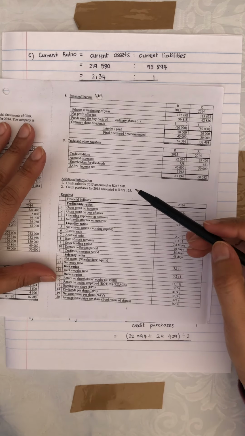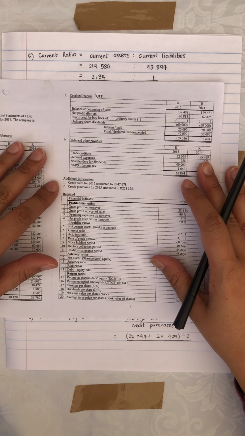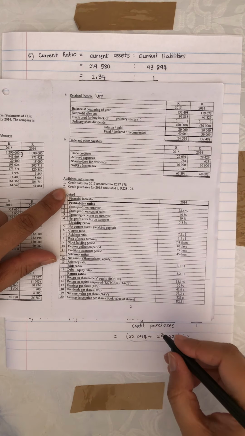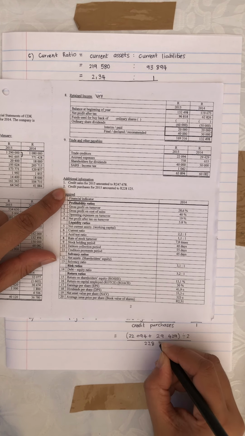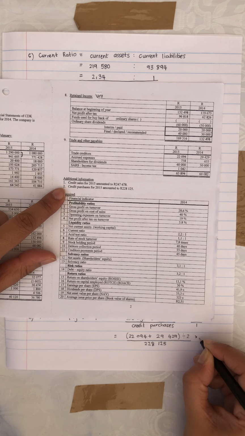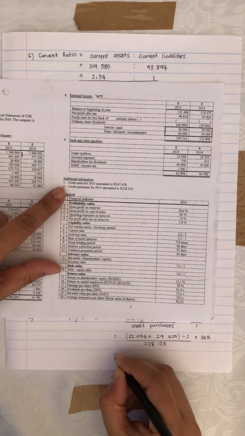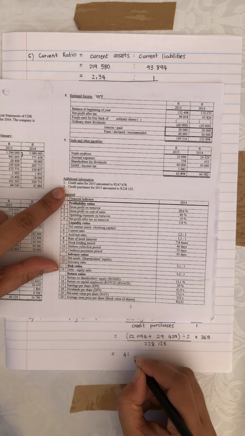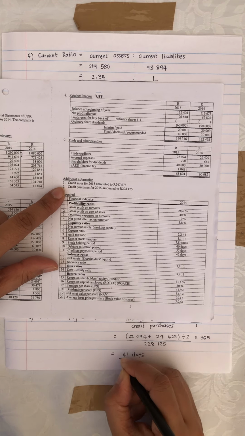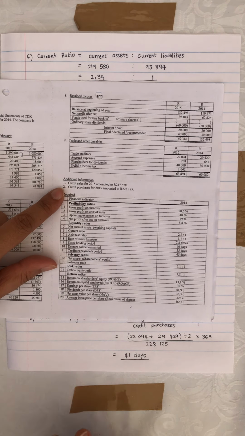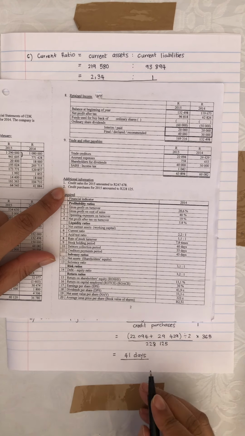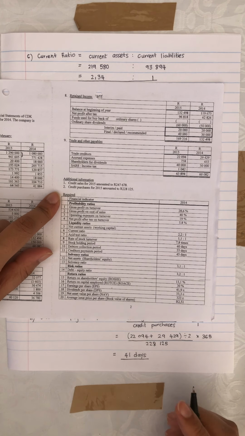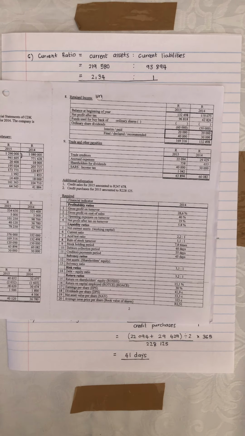Divide the entire thing by my credit purchases. I find that in my additional information. There's my credit purchases of 228,125 times 365, because I want it in days, and my answer is an average of 41 days rounded up. If you wrote the answer in 40, whatever the answer is, that's also perfectly fine. If you've rounded it up, that's also okay. So that's it for the liquidity ratios.